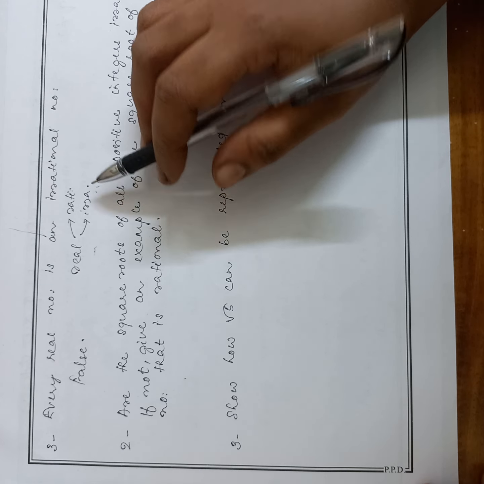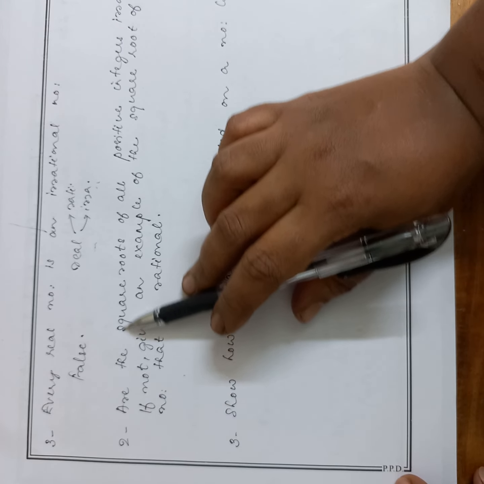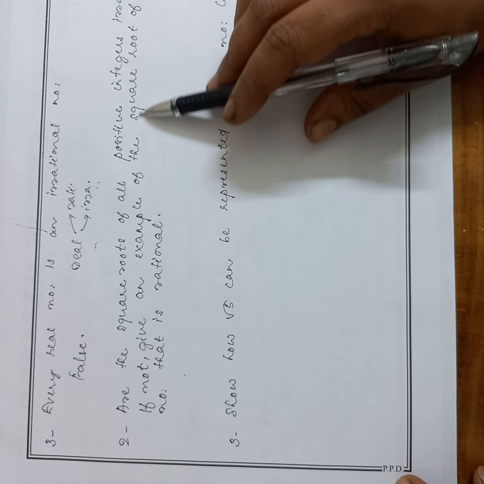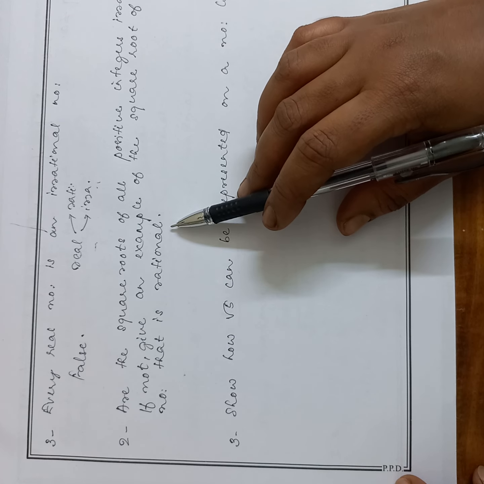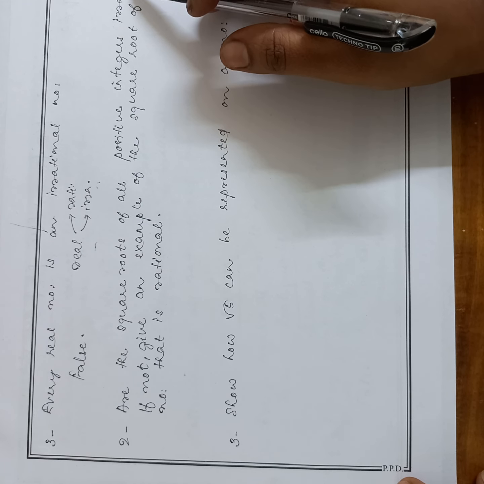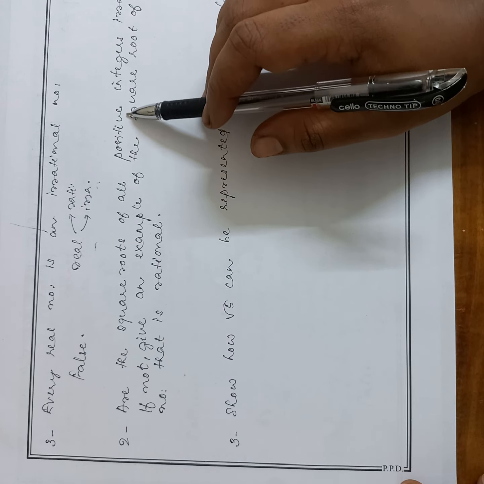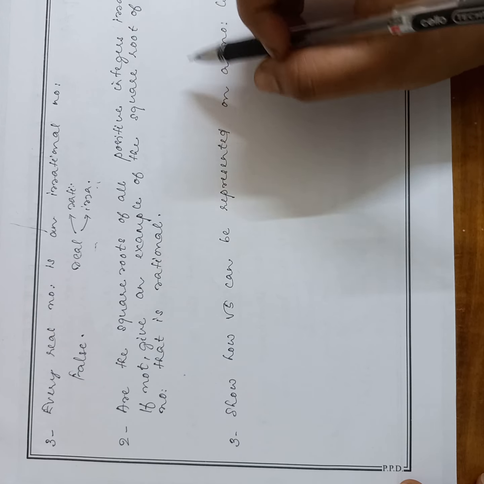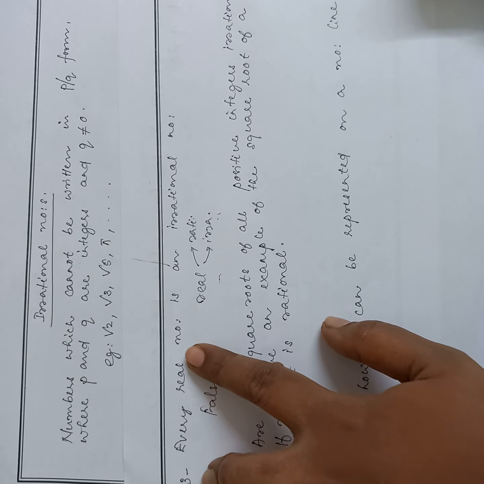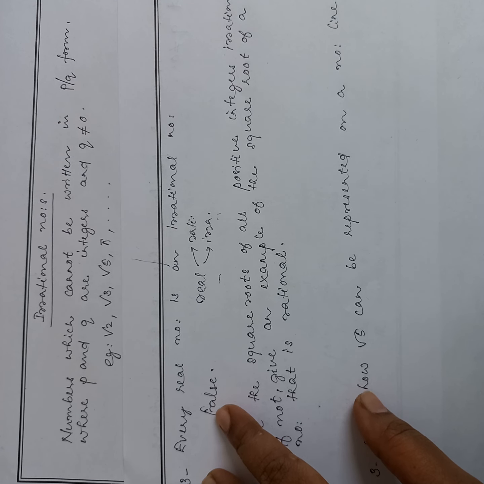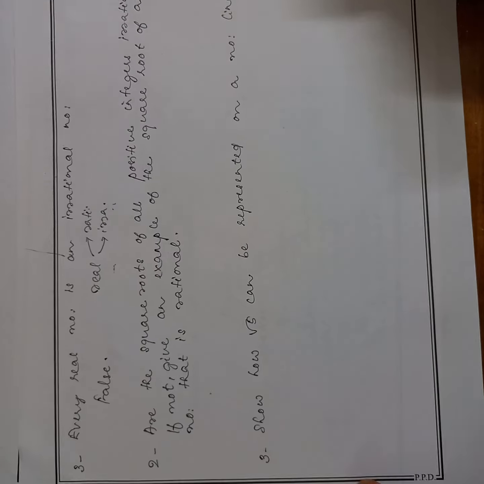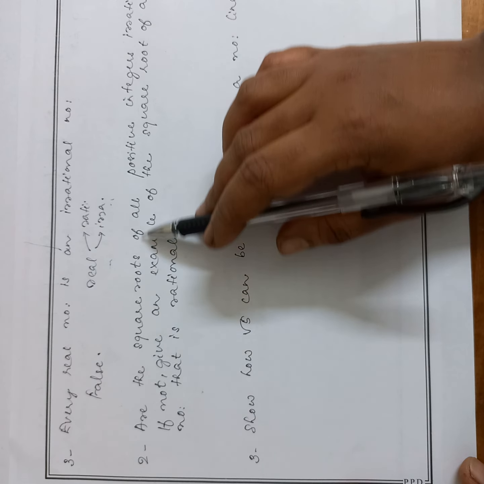Next question, are the square roots of all positive integers irrational? If not, give an example of the square root of a number that is rational. Are the square roots of all positive integers irrational? We know that in the examples for irrational numbers we have already said root 2, root 3, etc. are irrational numbers. So some are irrational numbers.